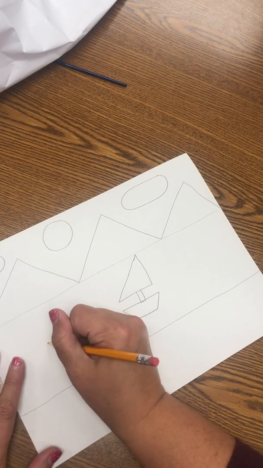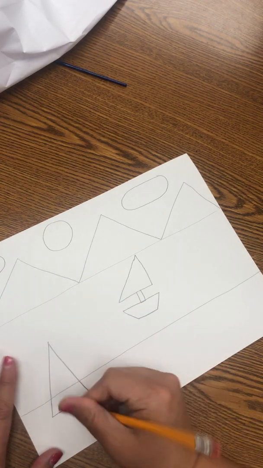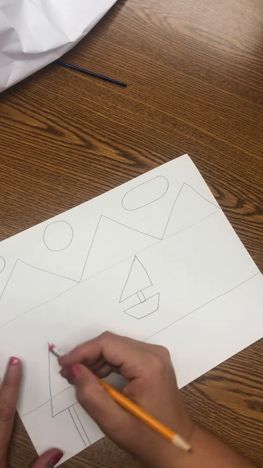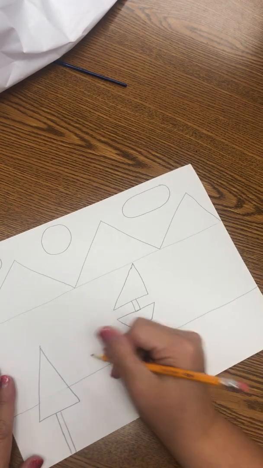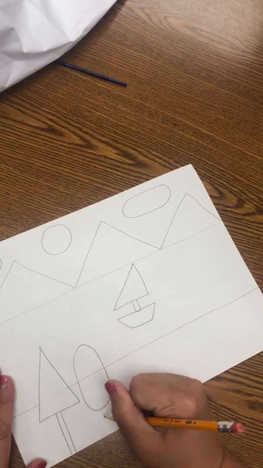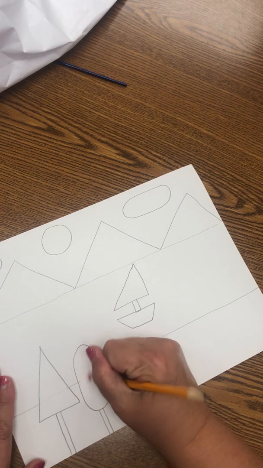So for trees, I could do a simple triangle, and I could draw a rectangle for the trunk, and then I want to erase the river so it looks like the tree is blocking it. I could do an oval tree, and then add the rectangle for the base, and again, I'm erasing.